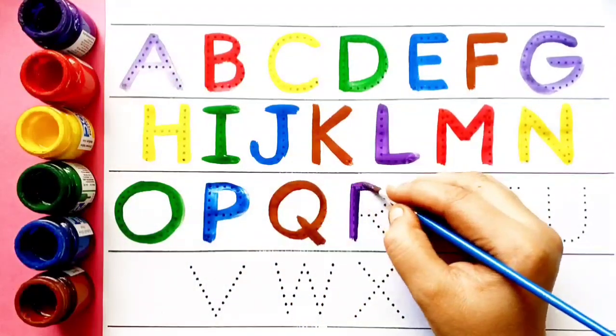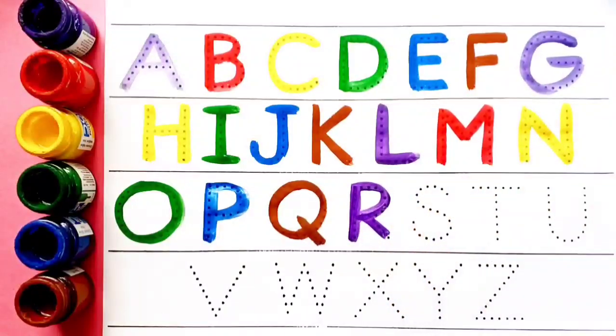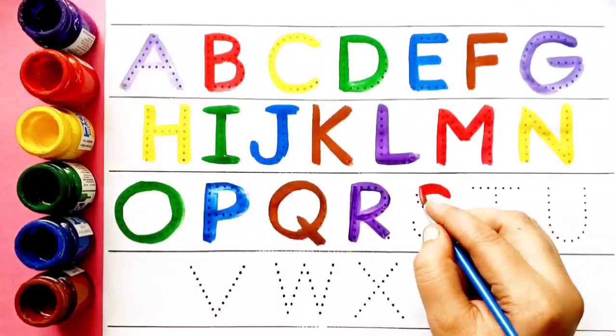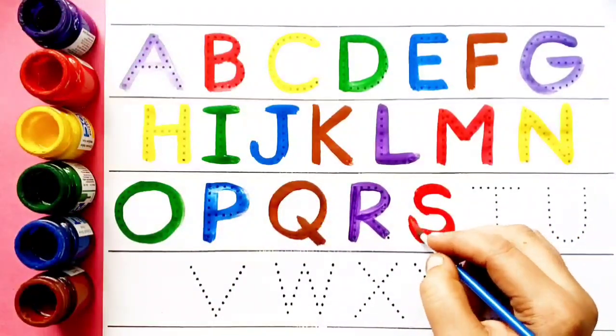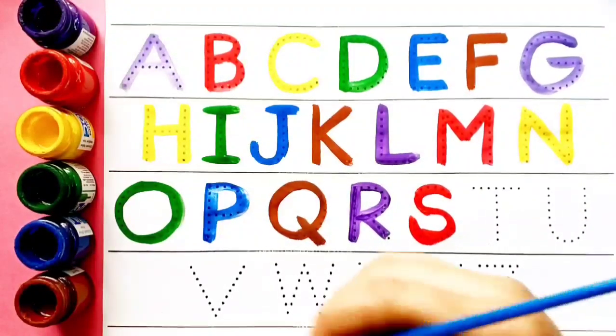Purple color. R. R for rabbit. Red color. S. S for snake.